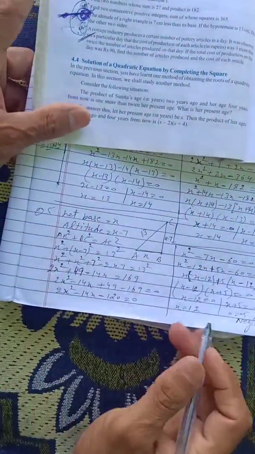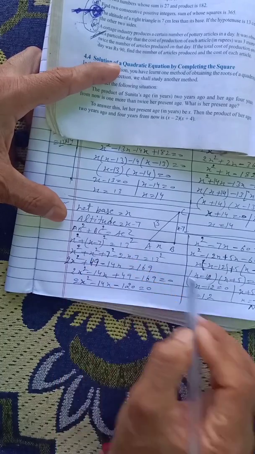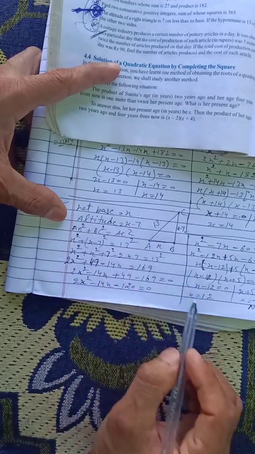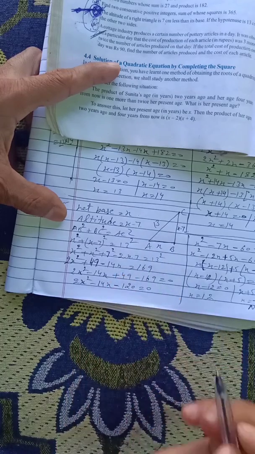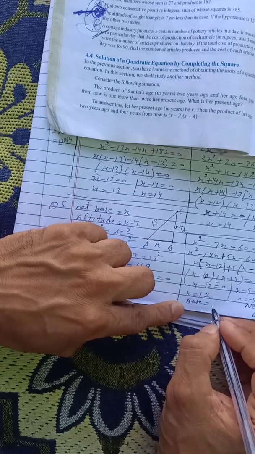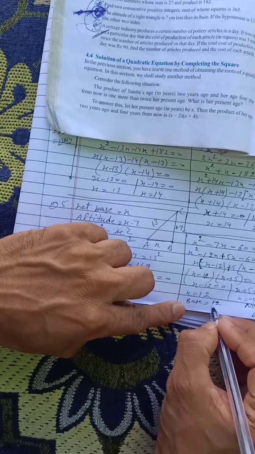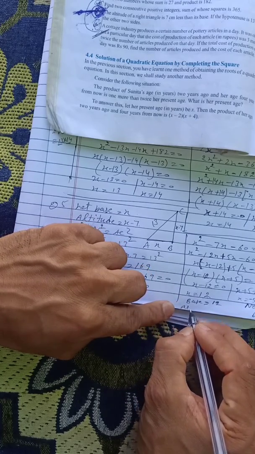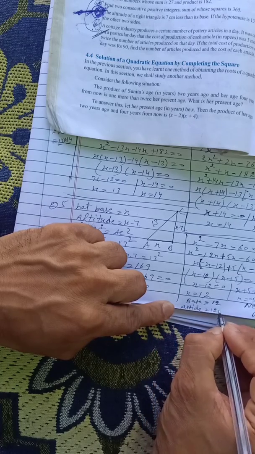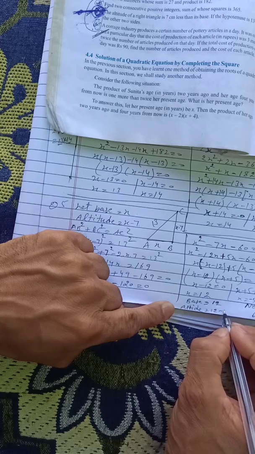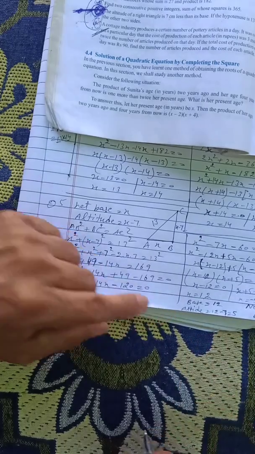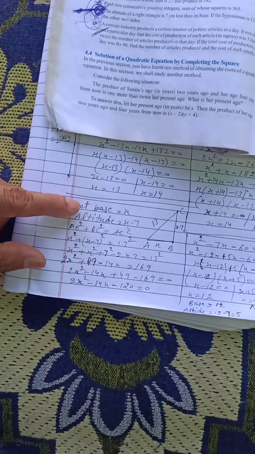The other two sides: base is 12 and altitude is 12 minus 7, which is 5. So the base is 12 and the altitude is 12 minus 7 equals 5. These are the answers.